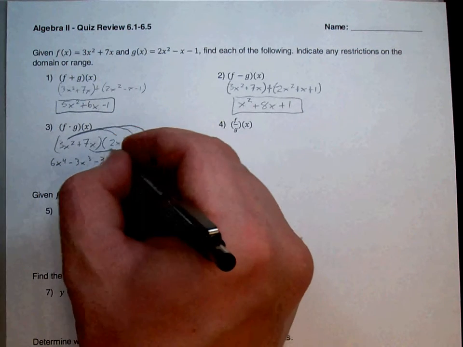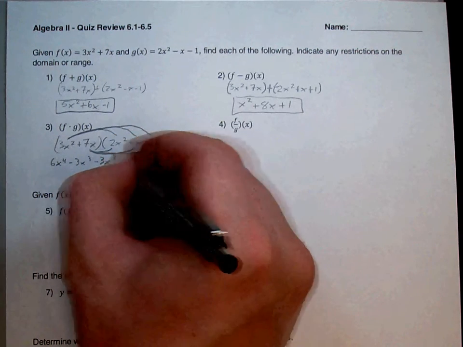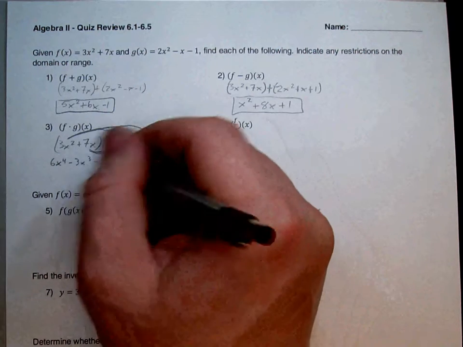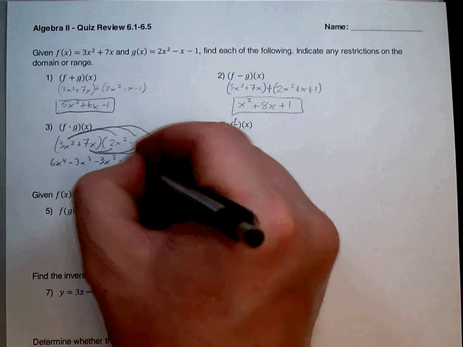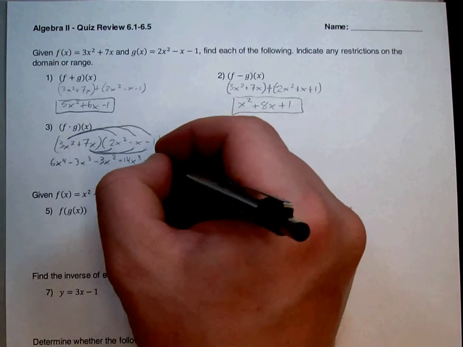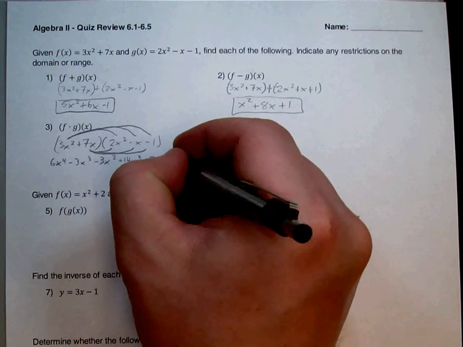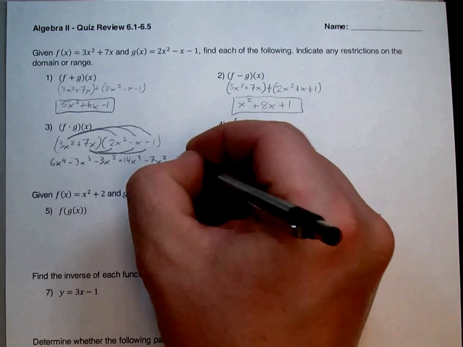Then distribute the 7x. 7x times 2x squared is 14x to the 3rd. 7x times negative x is negative 7x squared. And 7x times negative 1 is negative 7x.